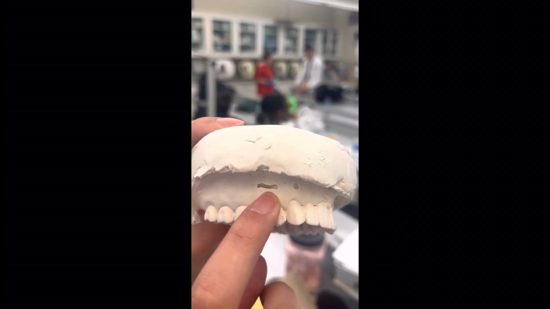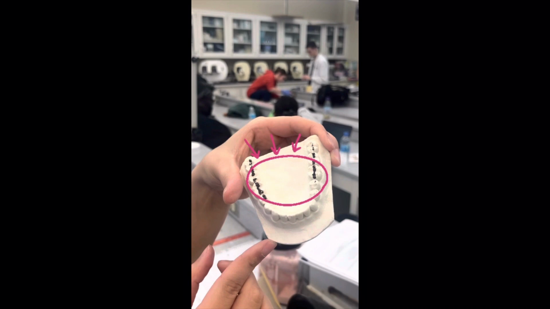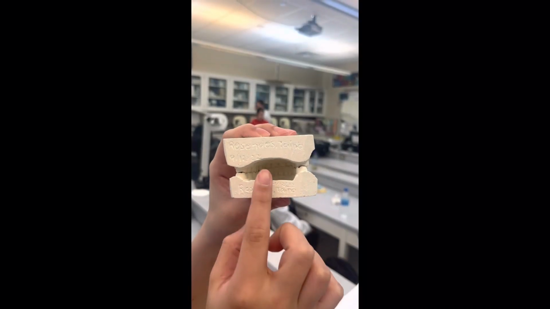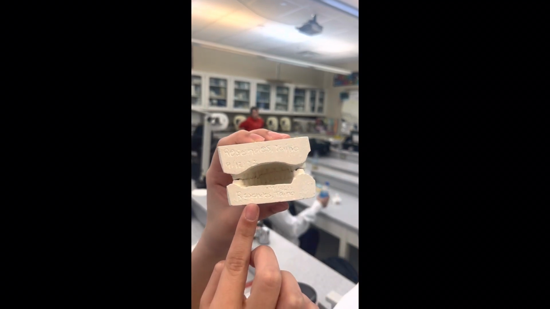For step 14, you should always check your model has no air voids. For step 15, you should include a smooth tongue space. Step 16, you should always include the patient's name and date on the back of the arch.